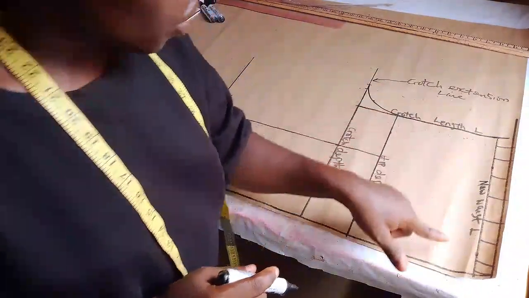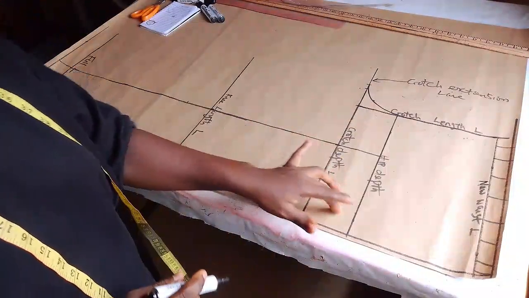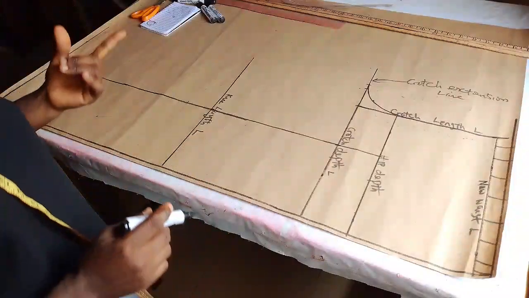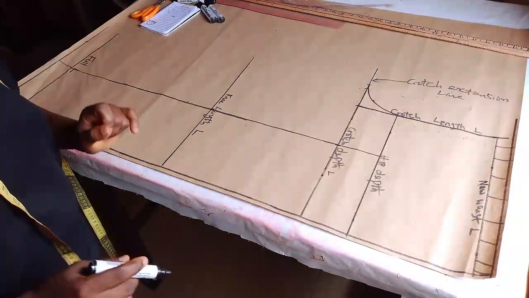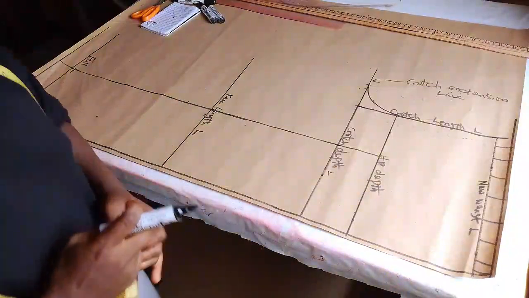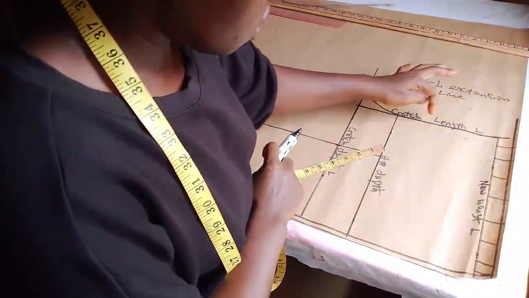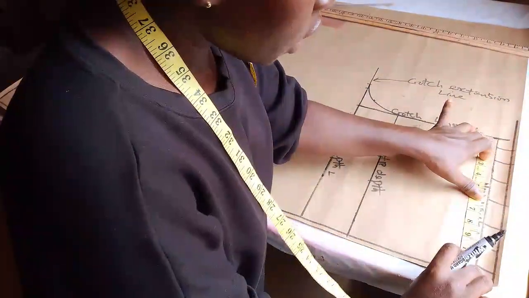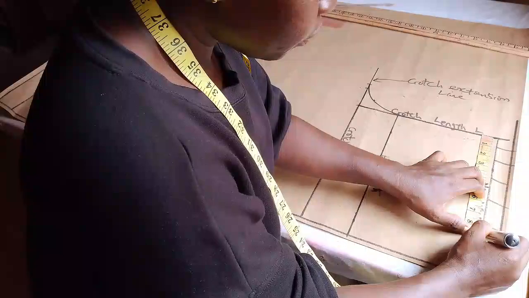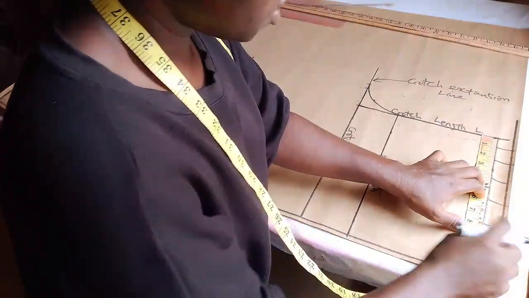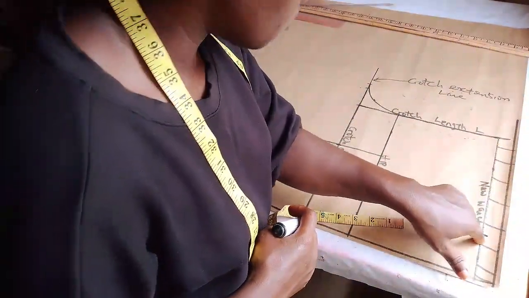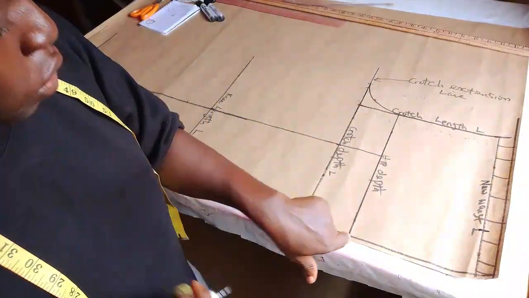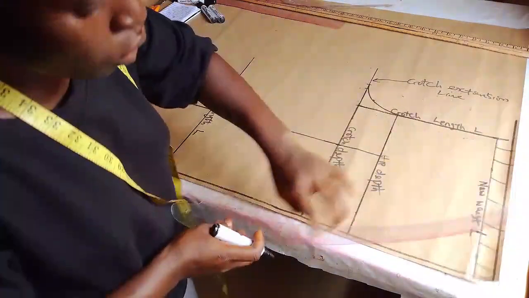Then we'll come to the waist to take the measurement of the waist. Here we have 30 divided by 4, which gives us 7.5 inches, plus the 1 inch for sewing seam allowance, which is 8.5 inches. So we're going to come to this line, that's the cross length line. That's where we're going to be starting our measurement from. We'll place our tape there, then we'll mark 8.5 inches. So this becomes the waist measurement. Then connect it down to the hip line with your hip curve ruler.